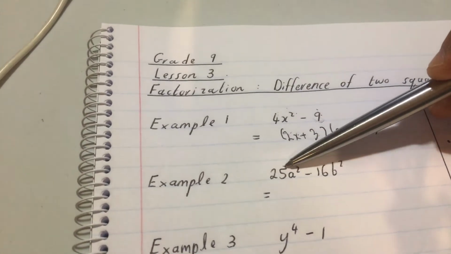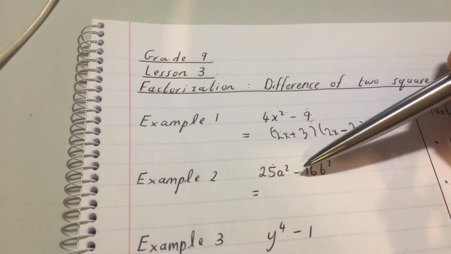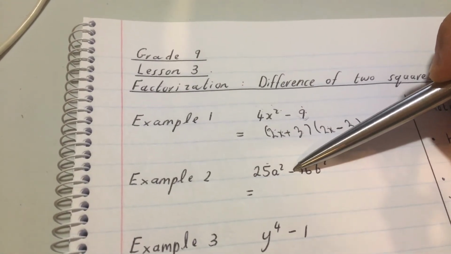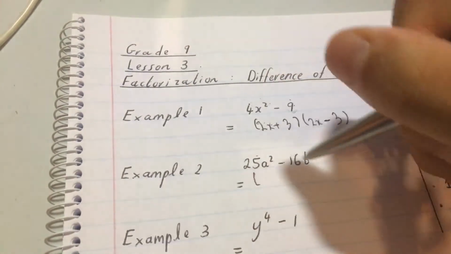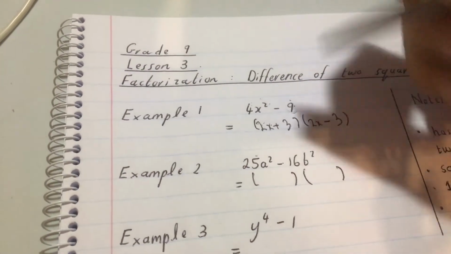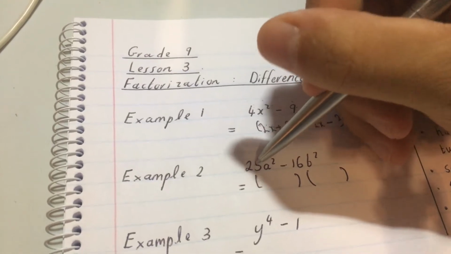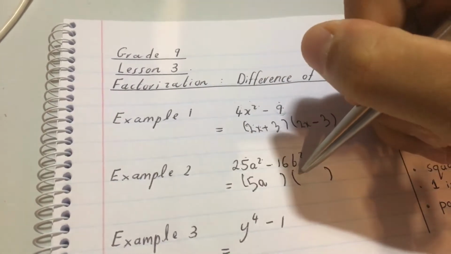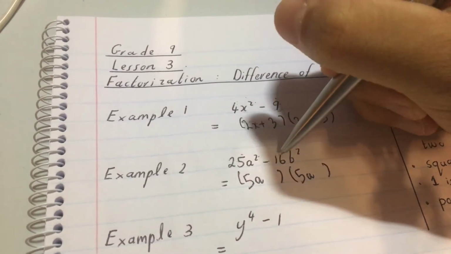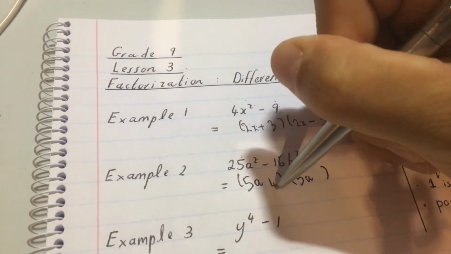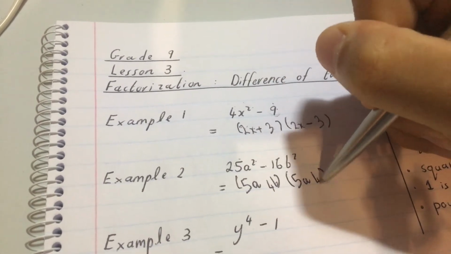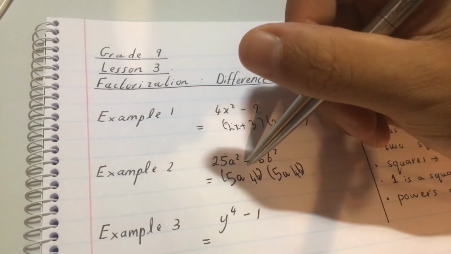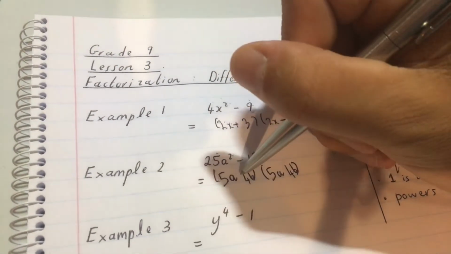Okay, do I have a square here and a square here? Yes. And is there a difference? Yes. So it's difference of two squares. So let's start again. Difference of two squares, what do I know? I'm going to have two brackets. And then what times what will give me 25? 5. And I just halve this a. So I have a 5a here. 16 is 4b and 4b. And then you can put plus.